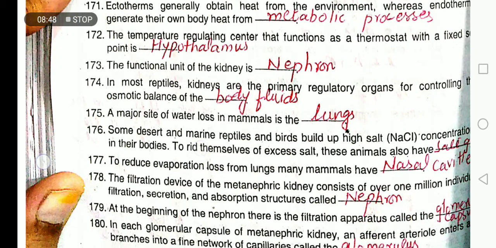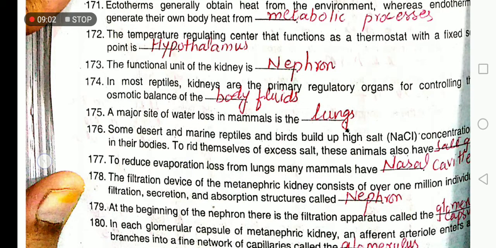Some desert and marine reptiles and birds build up a high salt concentration in their bodies to get rid of excess water. These animals have salt glands. To reduce evaporative loss from the lungs, many mammals have nasal cavities.